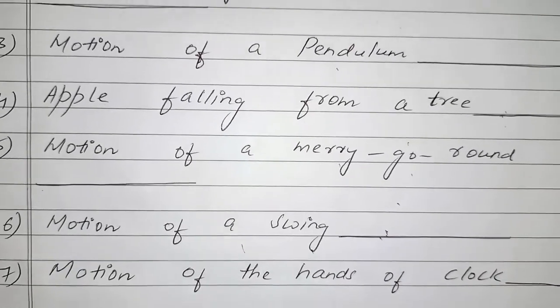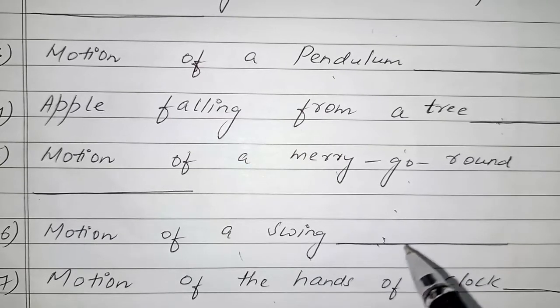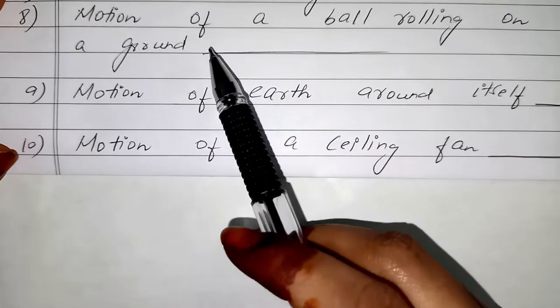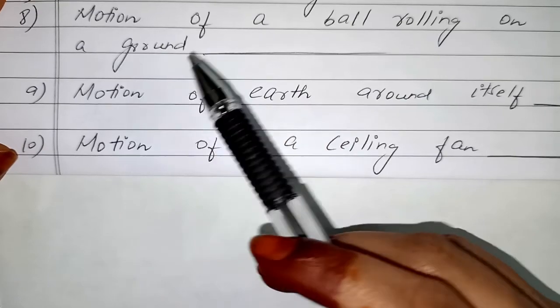Number 7, motion of the hands of a clock. What will be the answer? The minute hand and the second hand all move in a circular direction, so the answer is circular motion. Number 8, motion of a ball rolling on the ground.